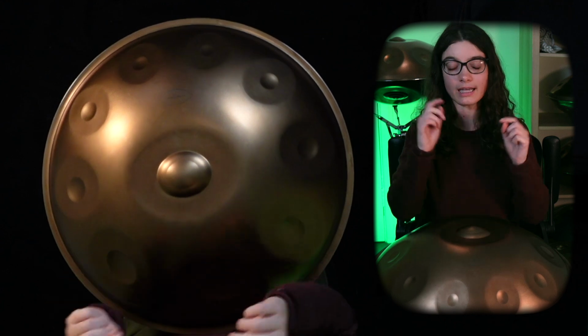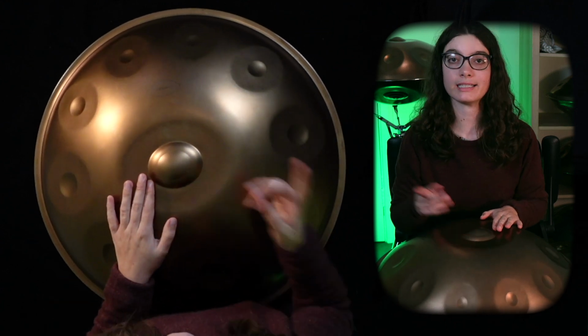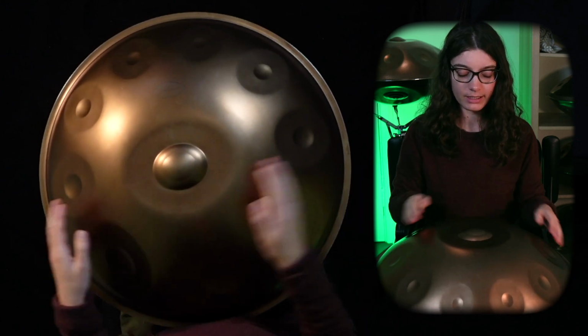So even though the accent is shifting, we still have to maintain that count in the same place in our heads. Or actually, I find it really helpful to count out loud. So the exercise then is this.